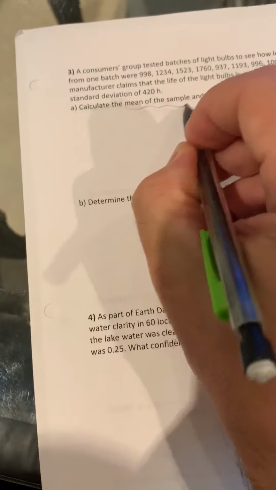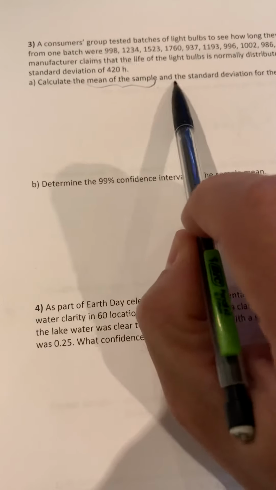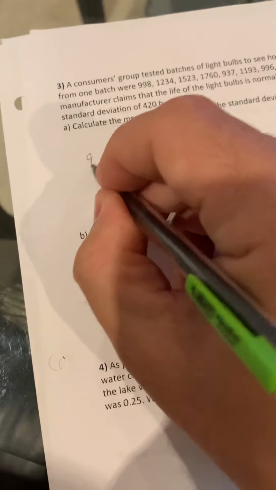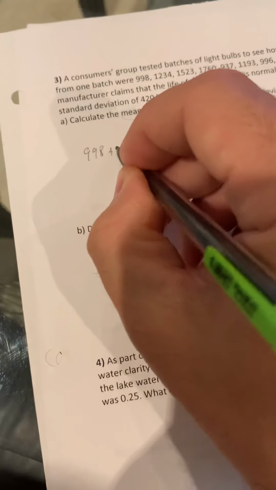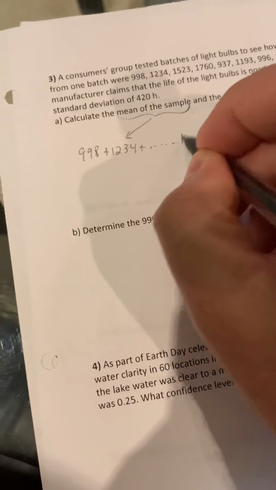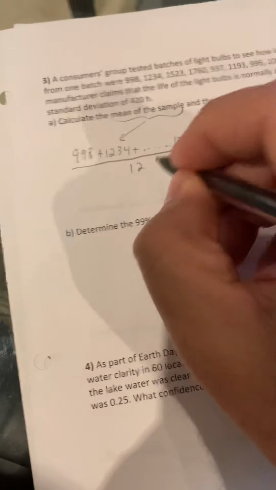Okay, so we want to calculate the average of the sample. In order to do that, we add them all up together and divide by how many there are. I'm not going to list every single one. We add them all up and divide by 12 because there were 12 of them.